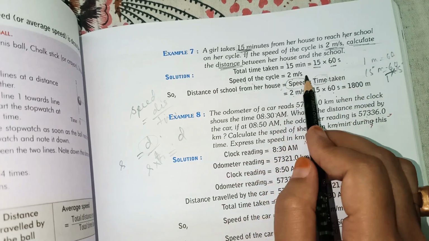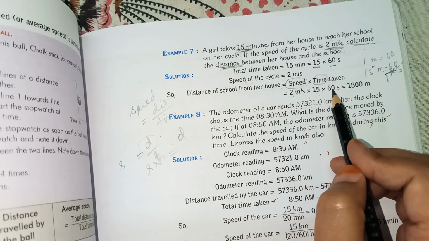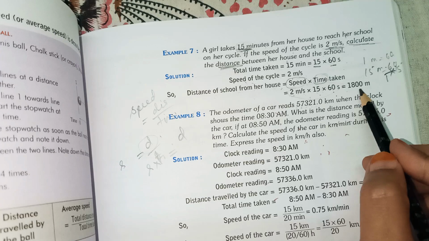So now the speed is 2 meters per second, and we put it in the formula: 2 meters per second into 15 into 60 seconds. When we multiply all these, the answer will be 1800 meters.